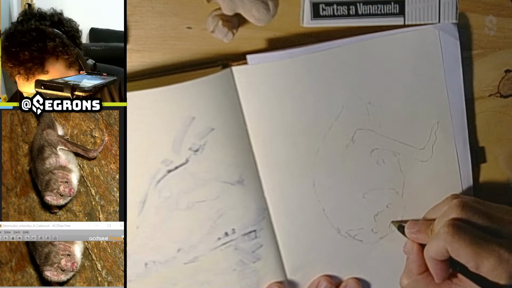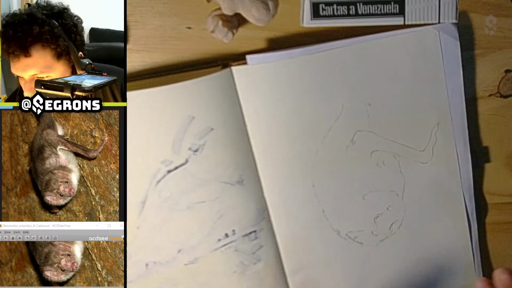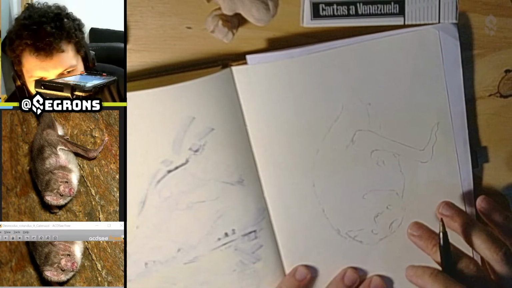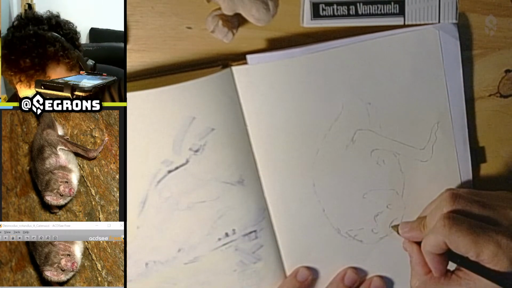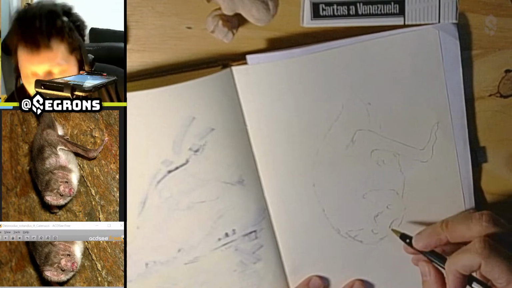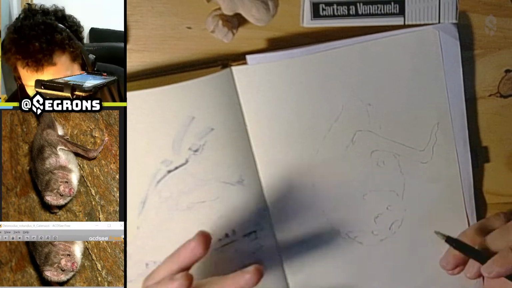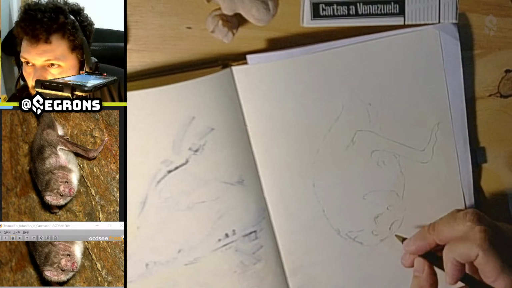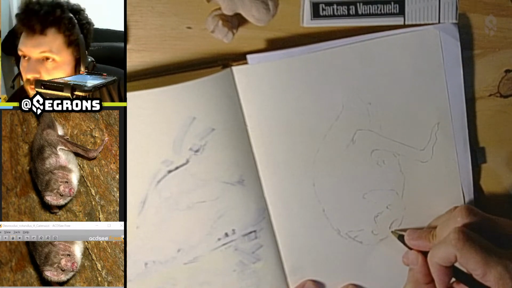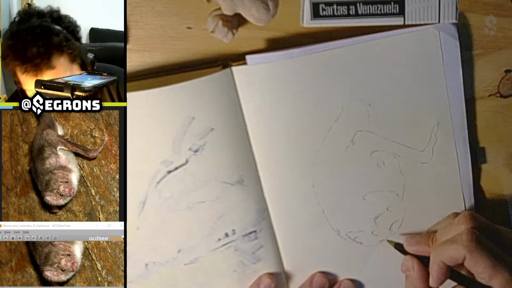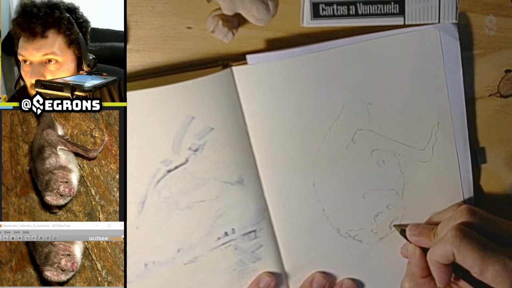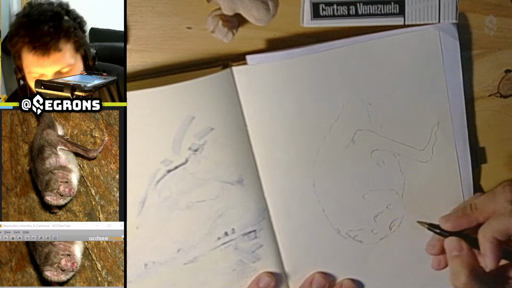If you're already experienced, you probably don't need me to tell you anything. With the amount of references that you already have, you can probably do a lot of drawings just from imagination once you get used to the process.